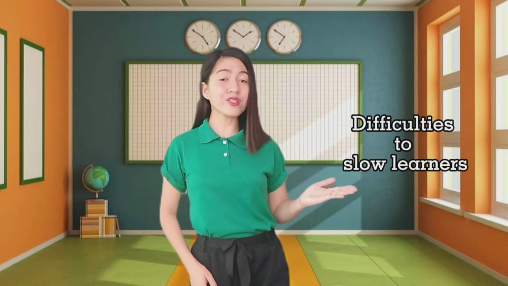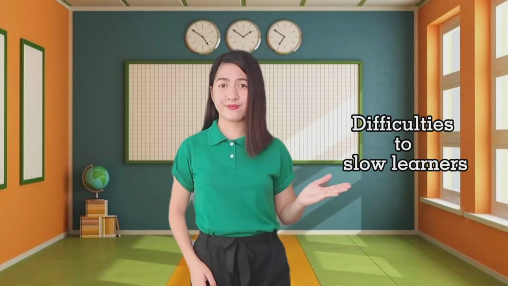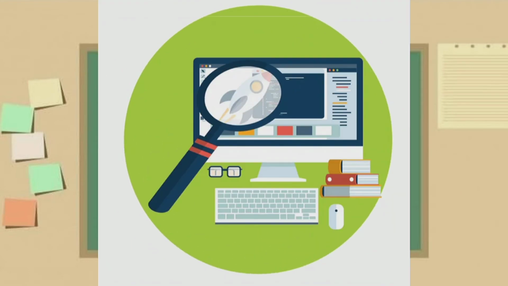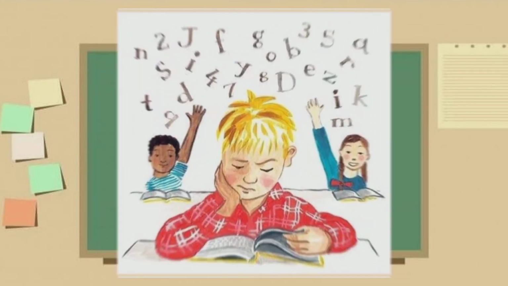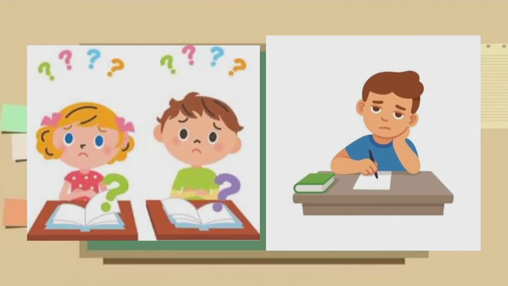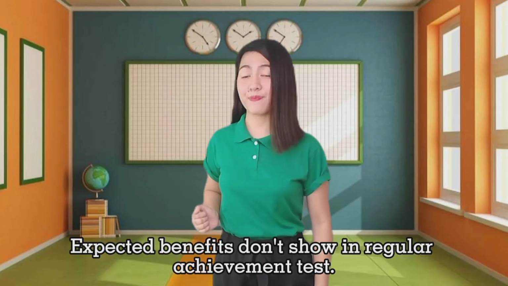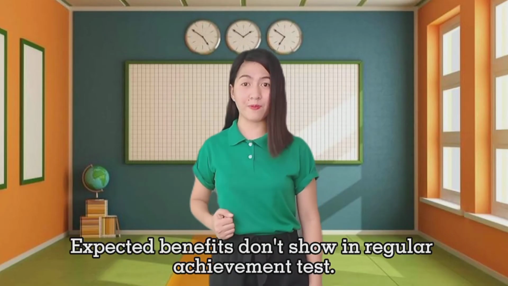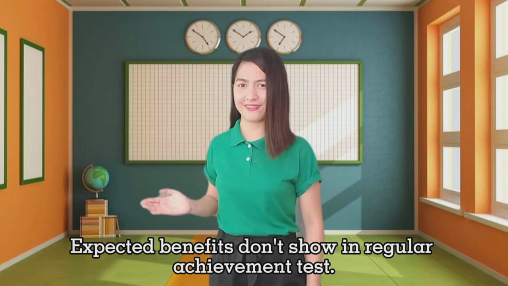Second, difficulties for slow learners. Research shows that guided discovery works best with advanced learners, not with beginners. And lastly, expected benefits don't show up in regular achievement tests.